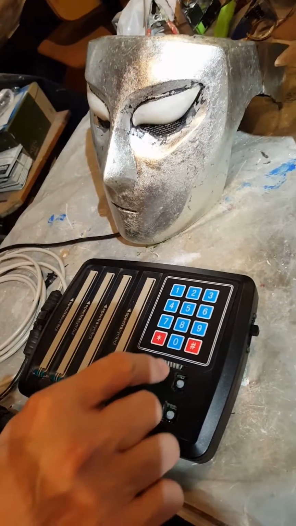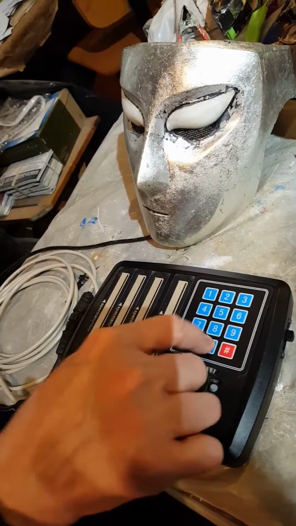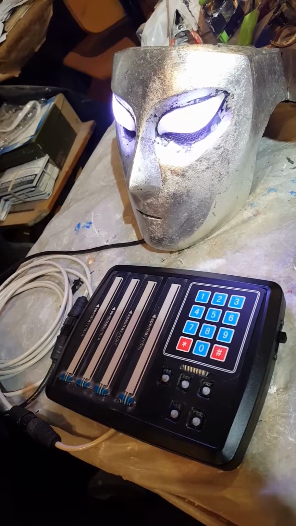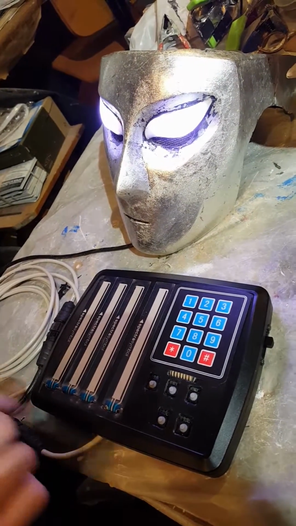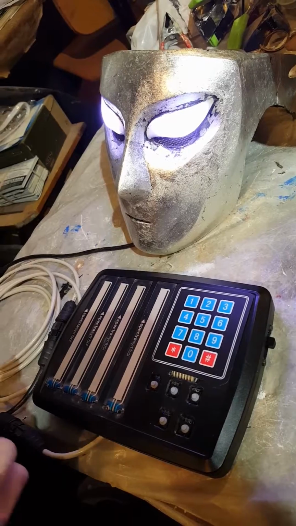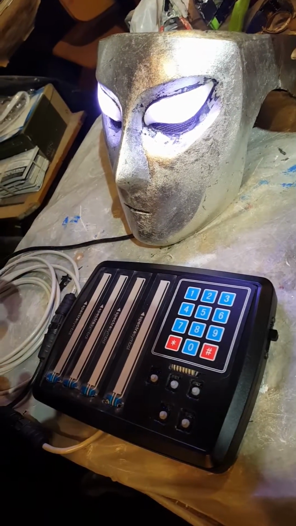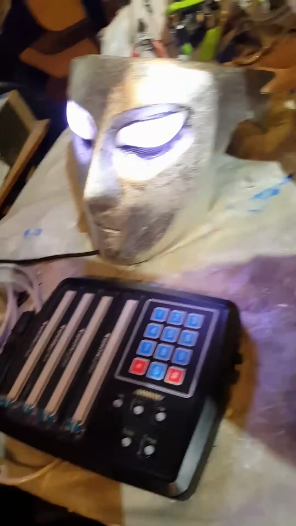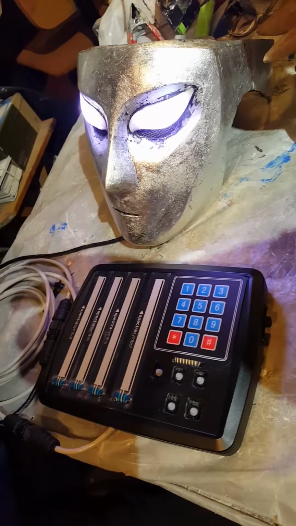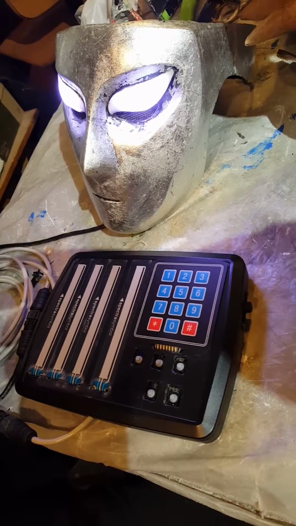Right now I've got 0 programmed to full white, so if I hit that, it's going to come on quickly at full white. But you can program for any of the 10 memory settings the hue, the saturation, the brightness, the fade rate, and the strobe rate in memory.